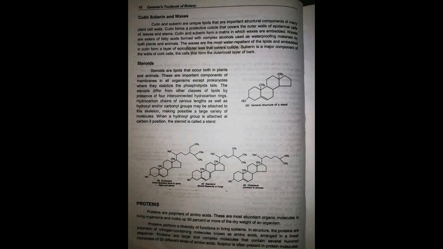We can have other examples of complex lipids. You can have gluten, waxes, you can have steroids. All these are examples of lipids which are very complex in nature.